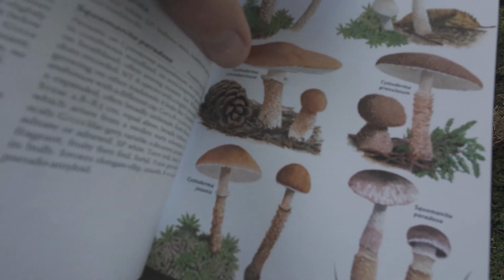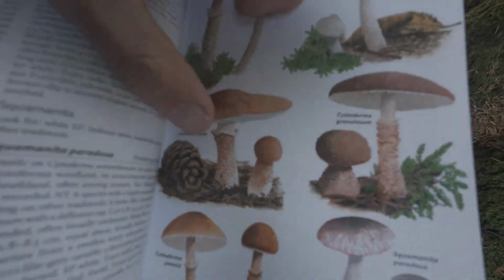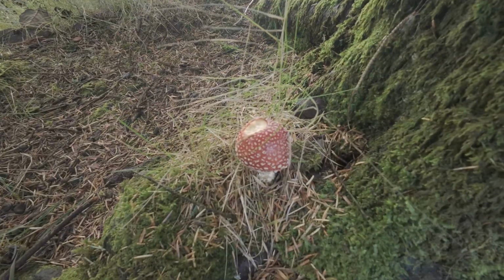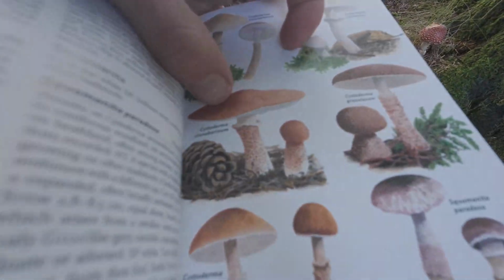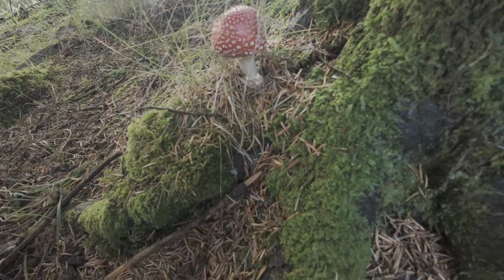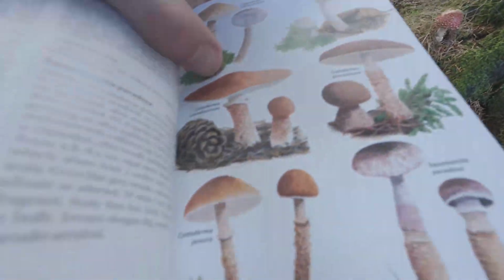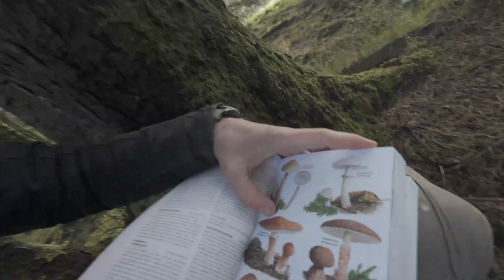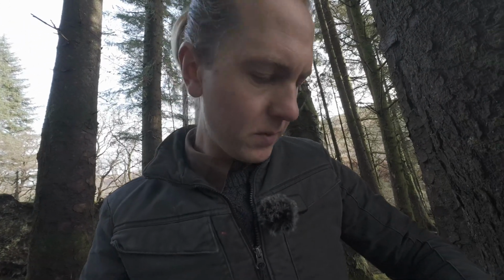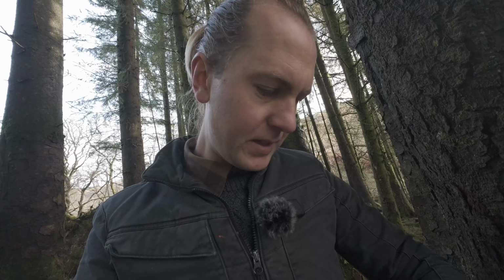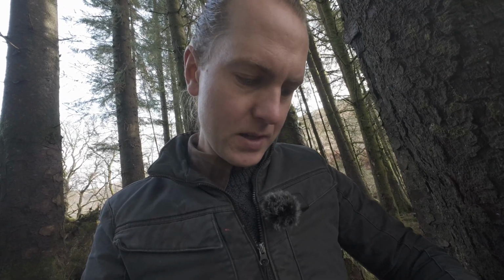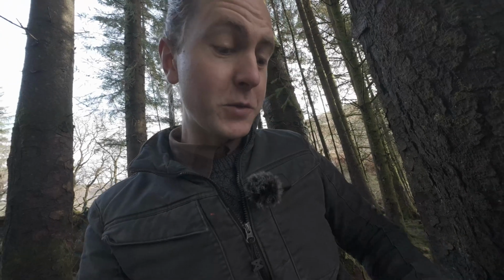I'm going for this one because there's a pine cone next to it. Sort of looks like that, although the stem's not the same, is it? But I flicked through the whole thing. It's about as close as I could get. What's it called? Cystoderma cinnabarinum.